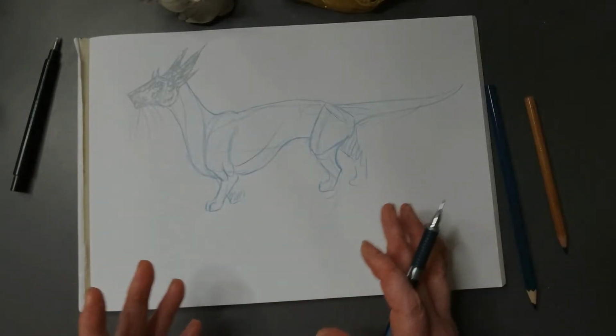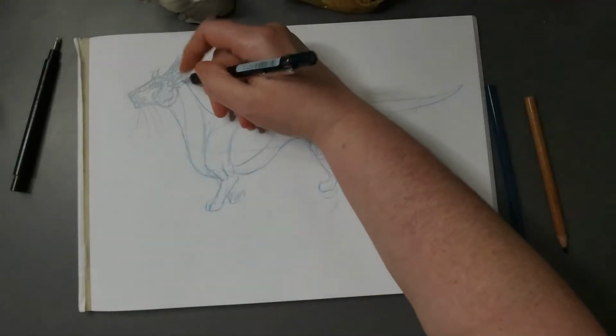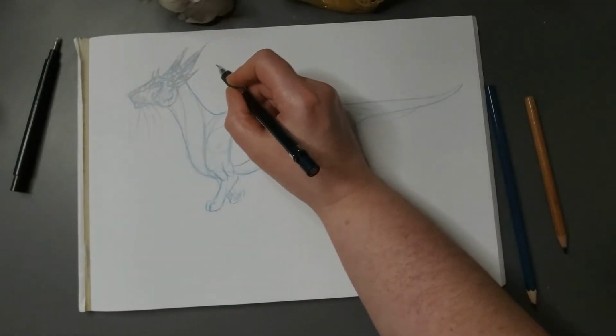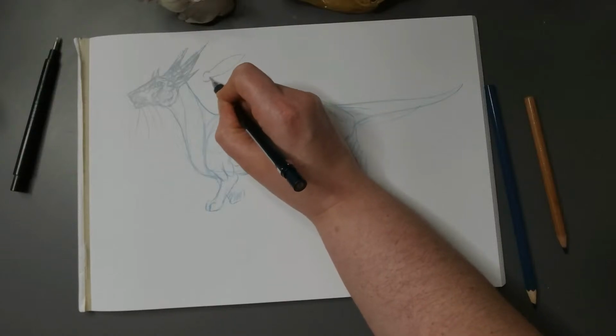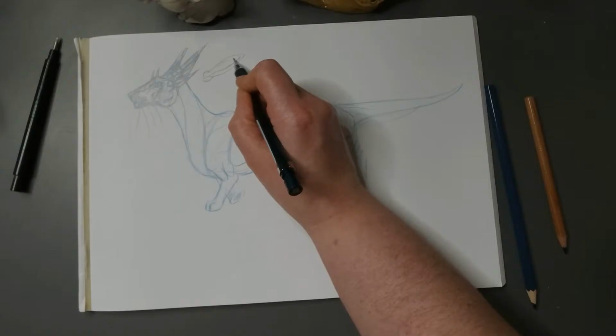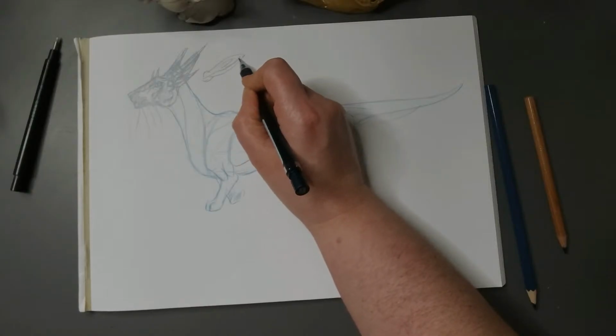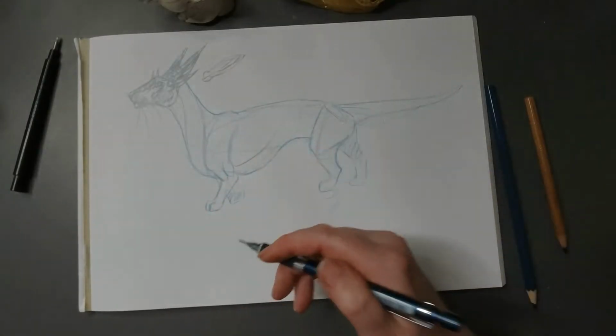So the creature's changed now from a dachshund to an animal that is designed more for underground. Now these ears will be able to fold in on themselves, so you'd have your ear which is open, and then they'll be able to fold closed to stop any dirt getting in.